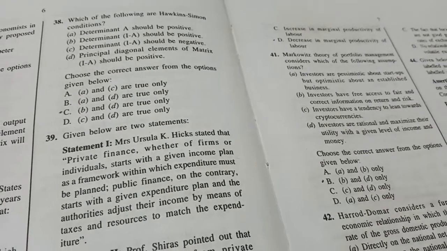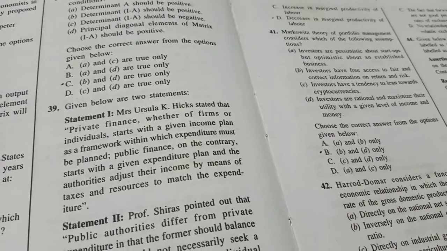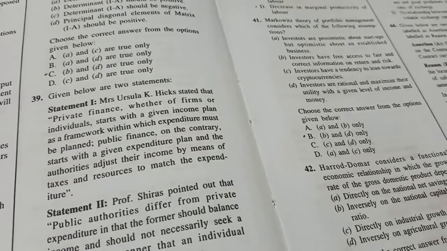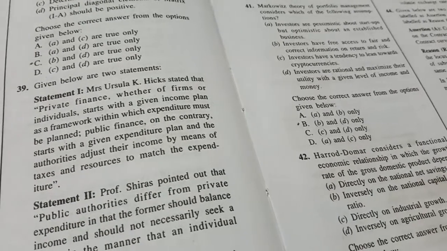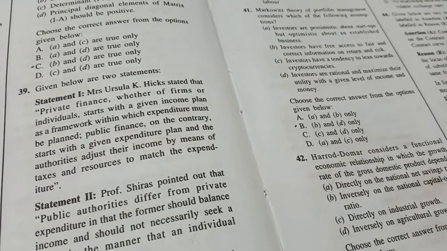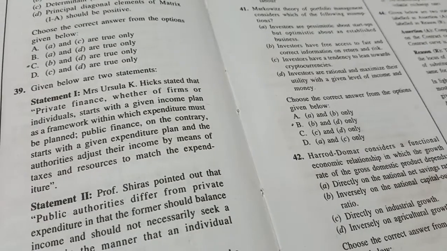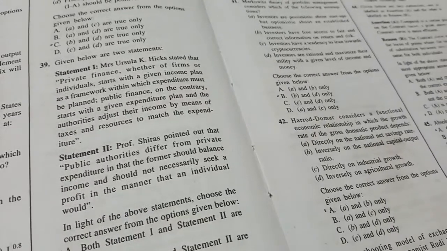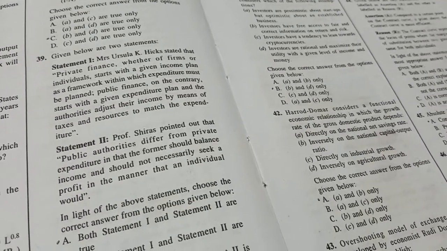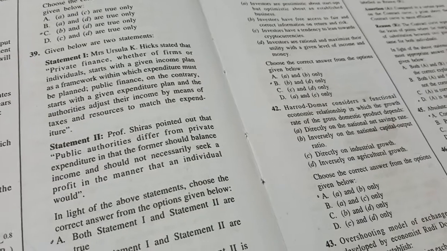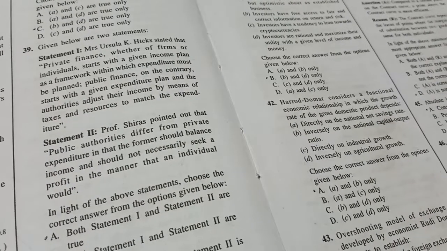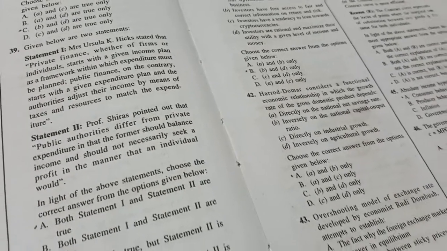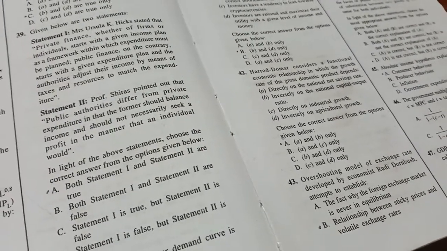Mrs. Ursula K. Hicks stated that private finance, whether of firms or individuals, starts with a given income plan as a framework within which expenditure must be planned. Public finance, on the contrary, starts with a given expenditure plan, and the authorities adjust their income by means of taxes and resources to match the expenditure. Professor Cyrus pointed out that public authorities differ from private expenditure in that the former should balance income and should not necessarily seek a profit in the manner that an individual would. Both statement 1 and statement 2 are true.